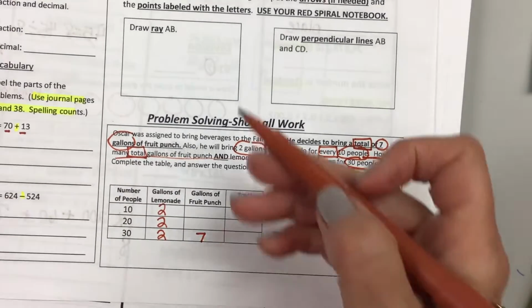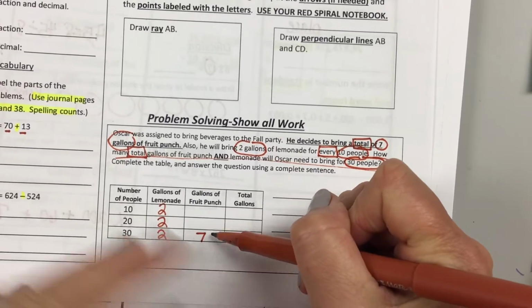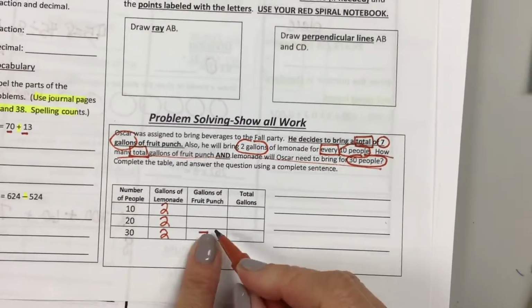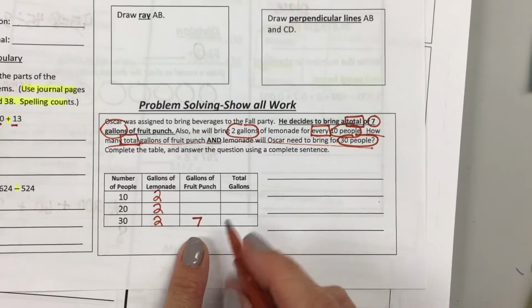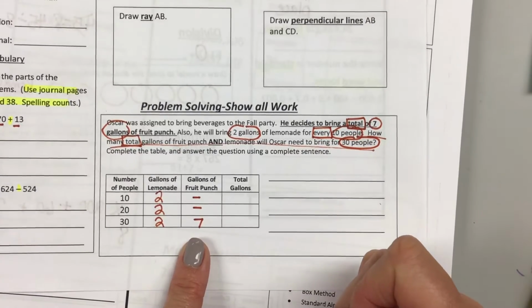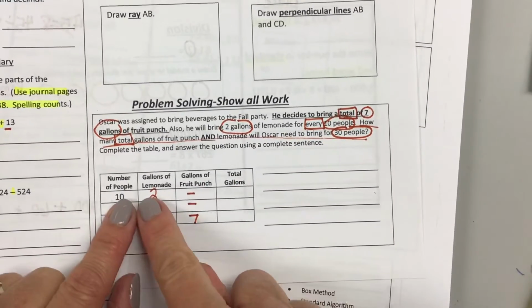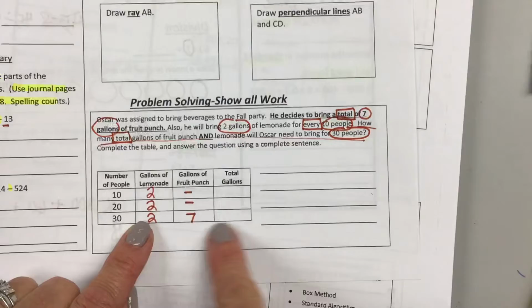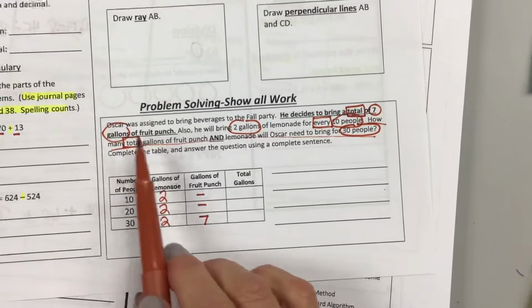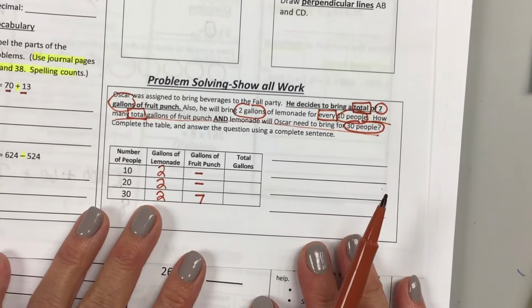Okay? So, I guess you could put 3, 3, and 1, or 2, 2, and 3. But it's really just a total of 7 gallons of fruit punch. So I would say you could do this, right? And then go across, add up the total, add up the total, add up the total. And restate the question. How many total gallons of fruit punch and lemonade will he need to bring?